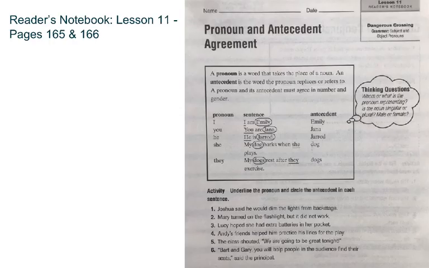We've been reviewing pronouns all week, and we know that a pronoun is a word that takes the place of a noun. Okay, we're learning about antecedents today, and an antecedent is the word that the pronoun replaces or refers to. So a pronoun and its antecedent must agree in number and gender.